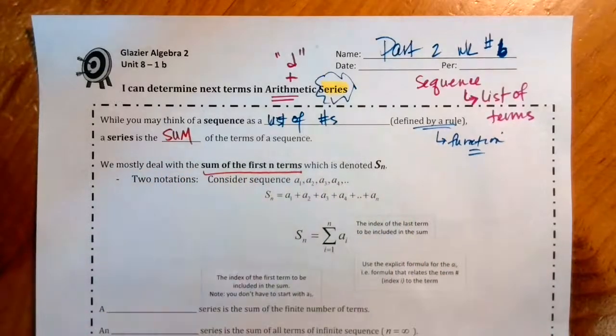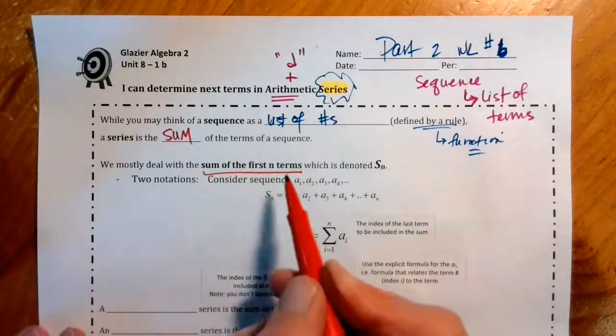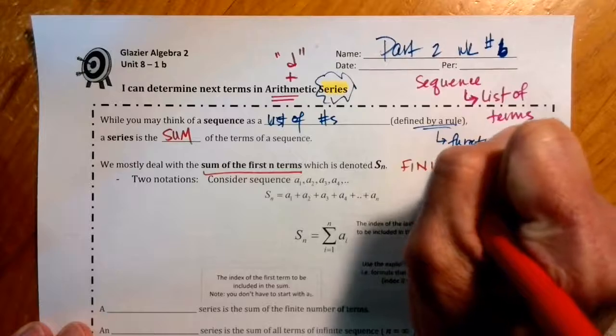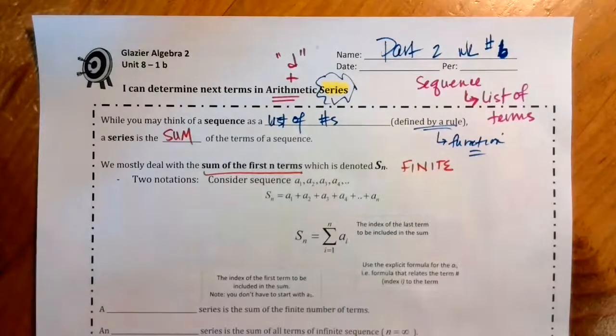Now what ends up happening, think about those finite and infinite sequences. If you have an infinite sequence, you're not going to be able to add everything up. But if you have a finite sequence, then you can find, and that says, hey, can you tell me the sum of the first 100 terms, or the sum of the first 50 terms, whatever you need.